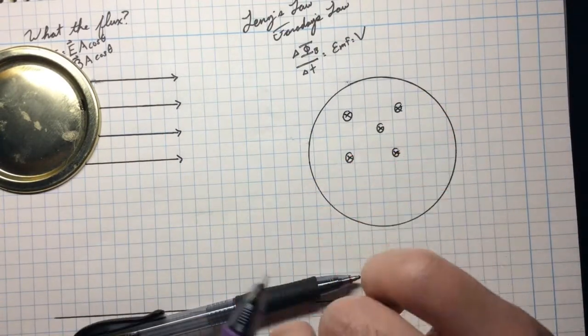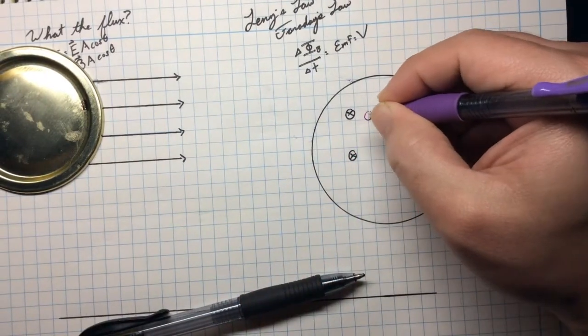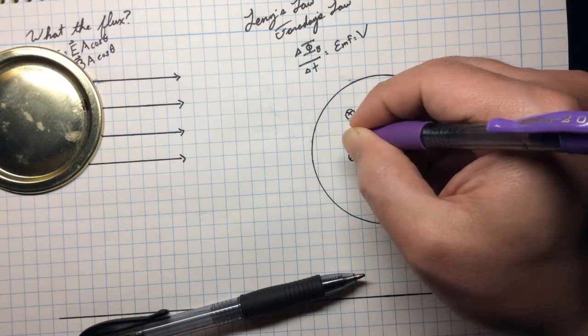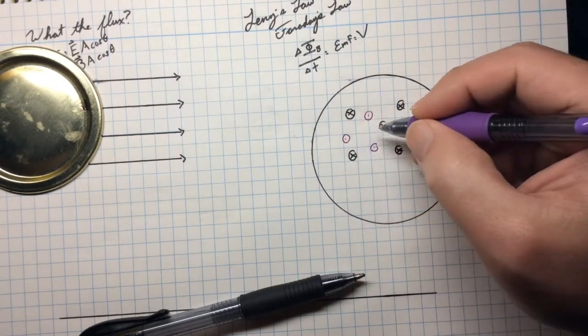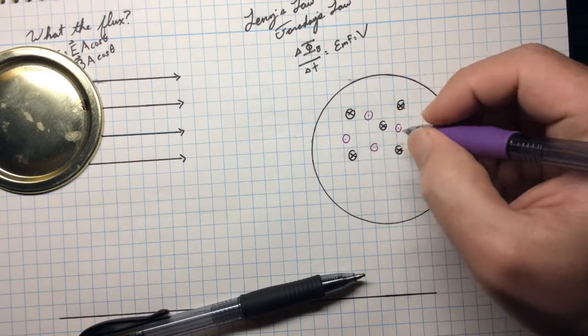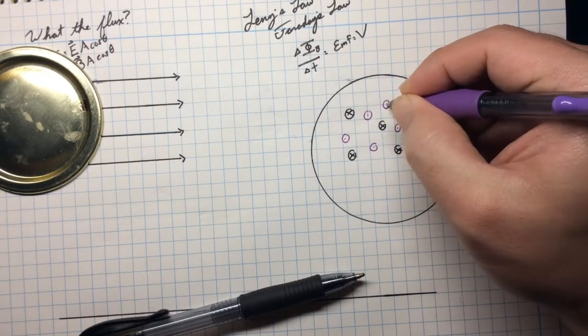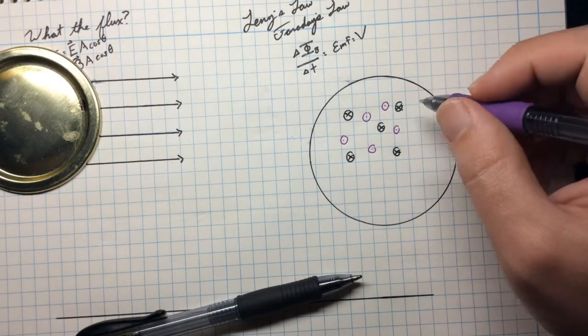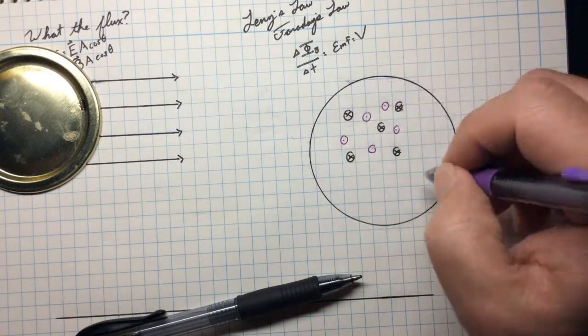Well, to counter it, this conductive loop is going to try to create its own magnetic field going out of the page. So for every 1, 2, 3, 4, 5, we should have 1, 2, 3, 4, 5. It's an attempt to counter whatever gain in flux it just got. The only way we can do that is with current that either flows counterclockwise or clockwise.